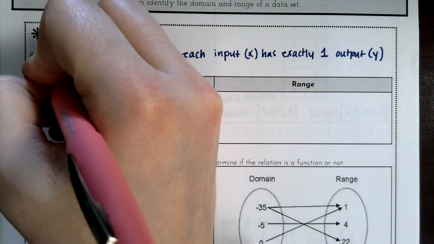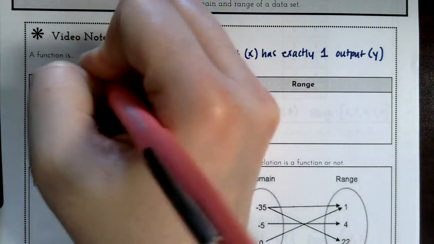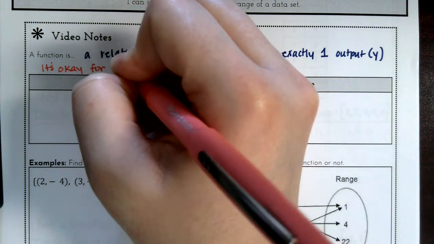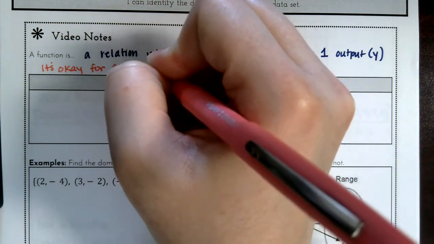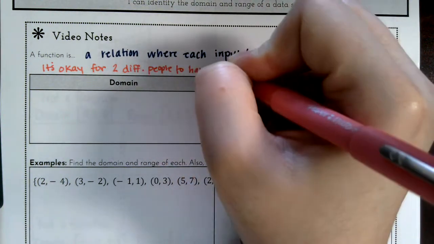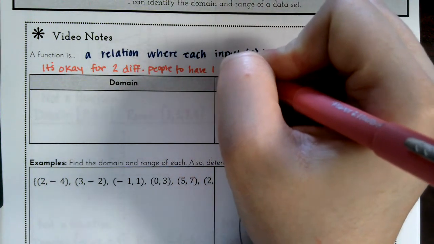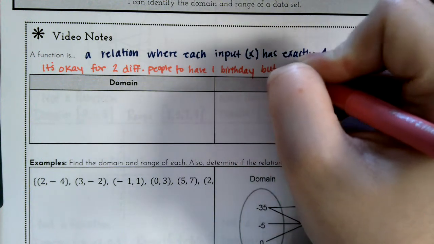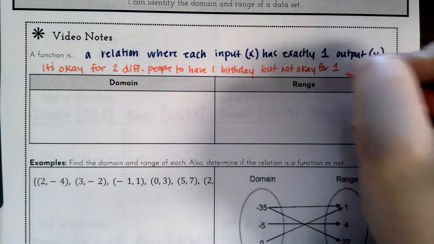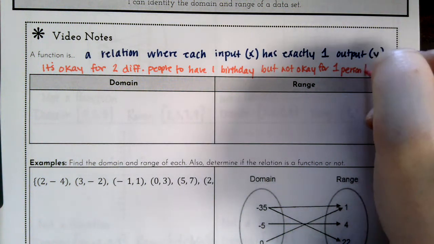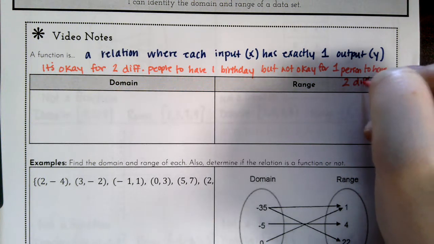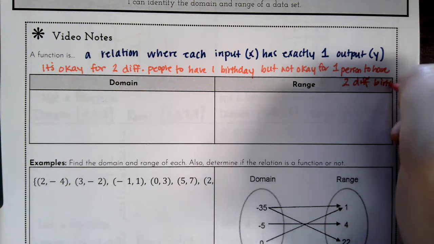It's okay for two different people to have one birthday, but not okay for one person to have two different birthdays.